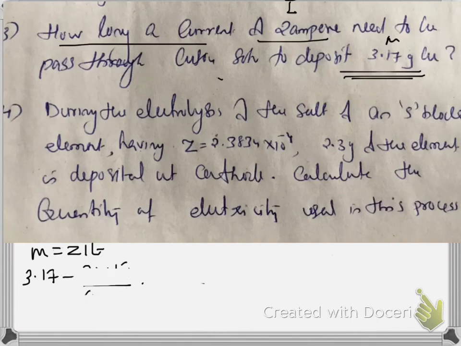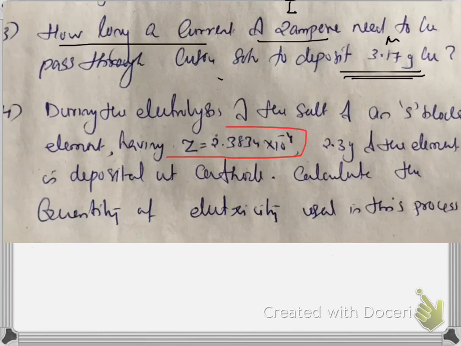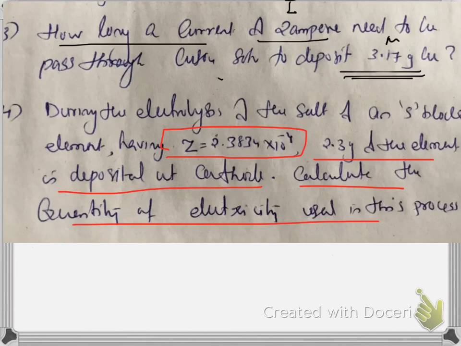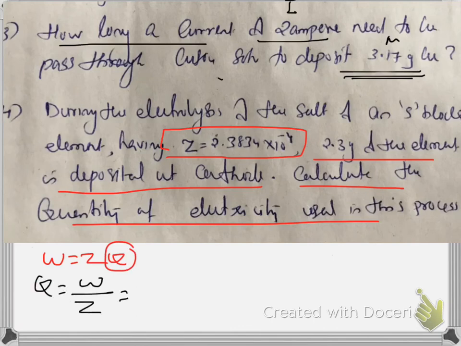Fourth problem, you have to read it. During the electrolysis of salt of an S block element, Z is 2.3834 into 10 raised to minus 4, and 2.3 gram of the element is deposited at cathode. Calculate the quantity of electricity used in this process. Again, W equal to ZQ. You have been asked to find out Q. Here Q equal to W by Z.